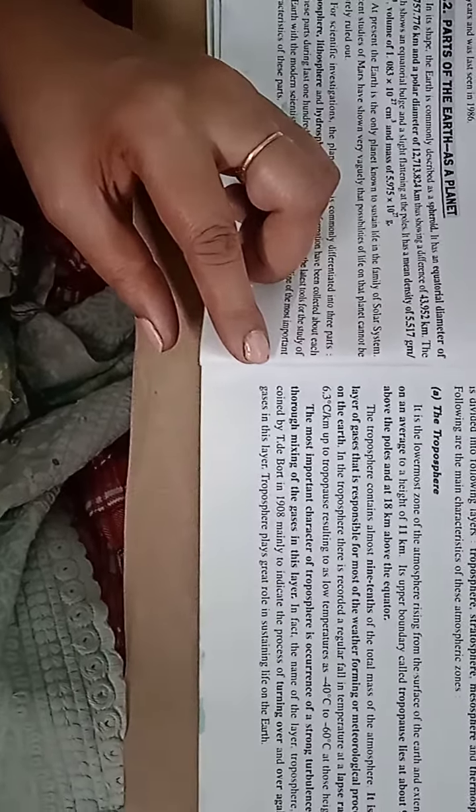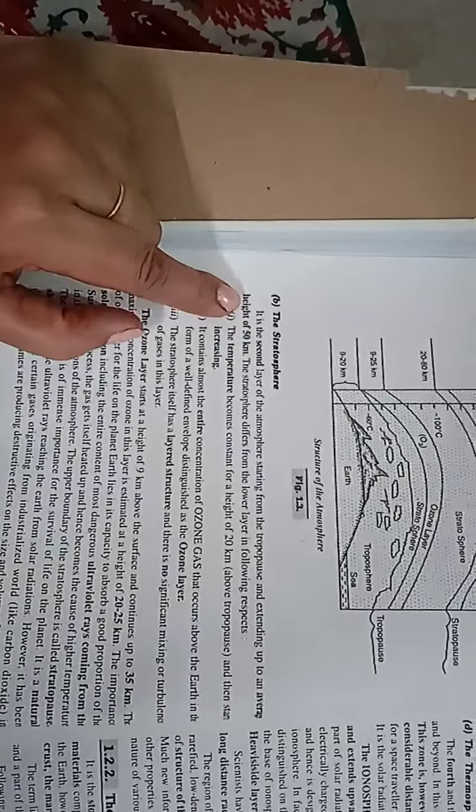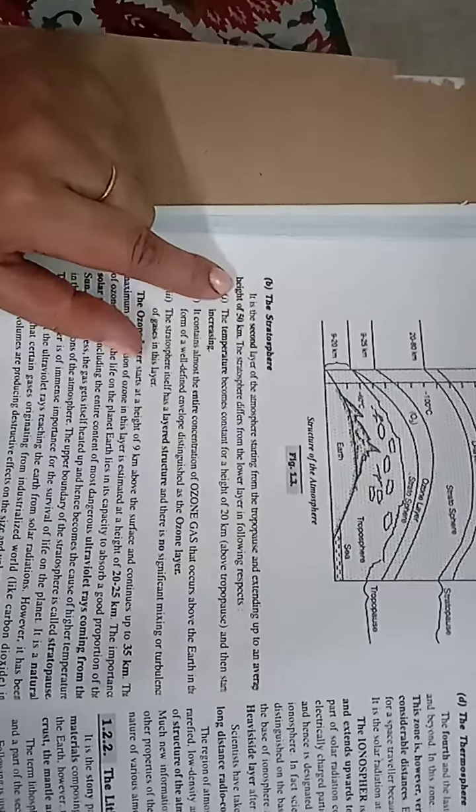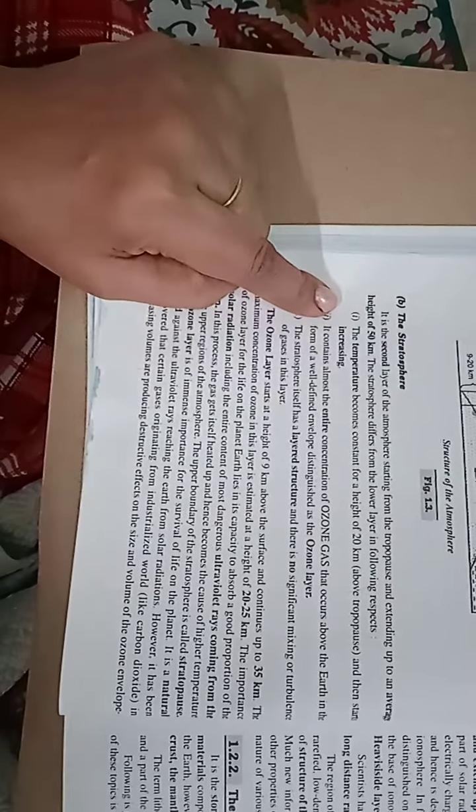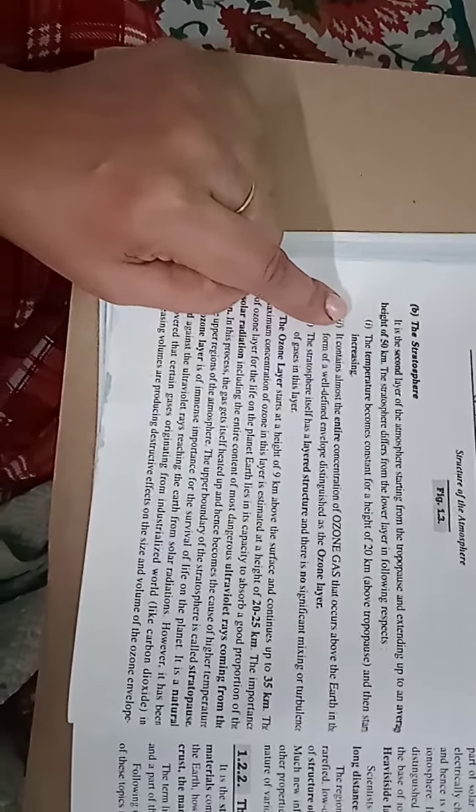The stratosphere. It is the second layer of the atmosphere, starting from the tropopause and extending up to an average height of 50 km. The stratosphere differs from the lower layer in the following respect. The temperature becomes constant for a height of 20 km above the tropopause and then starts increasing.